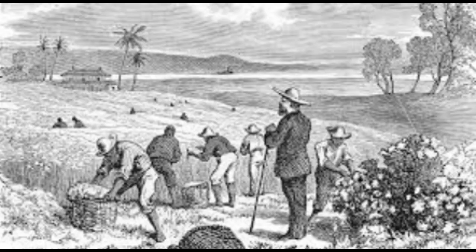Plantations were run by the plantation manager, and they had African slaves do all of the work, and were paid nothing and treated as less than human. There were indentured servants, both white and black, and they also helped work on plantations, but it was mostly enslaved Africans.